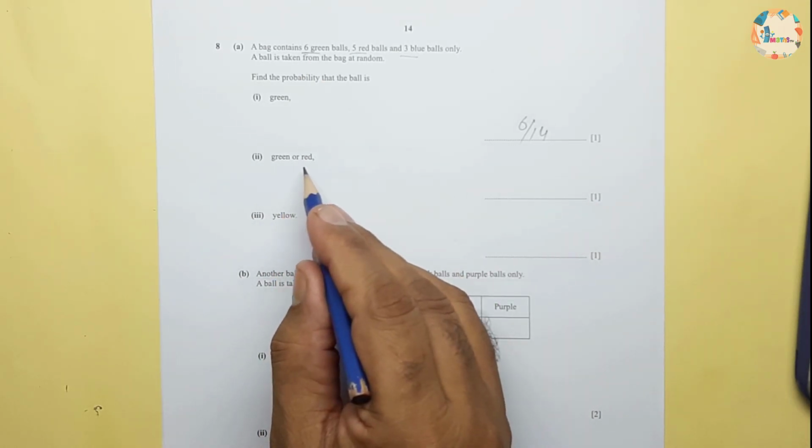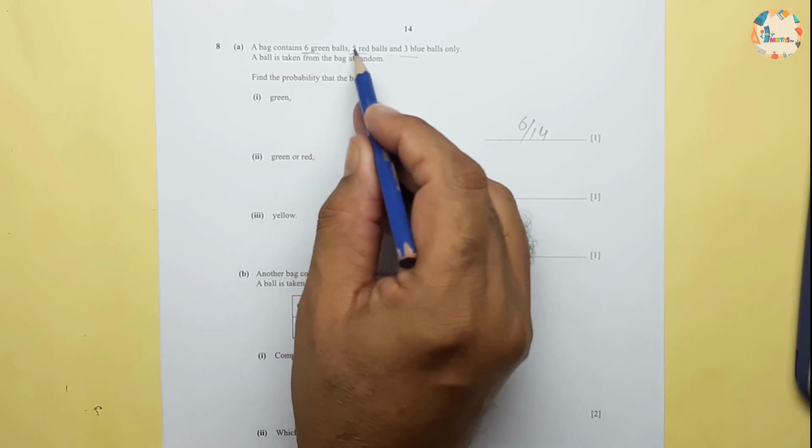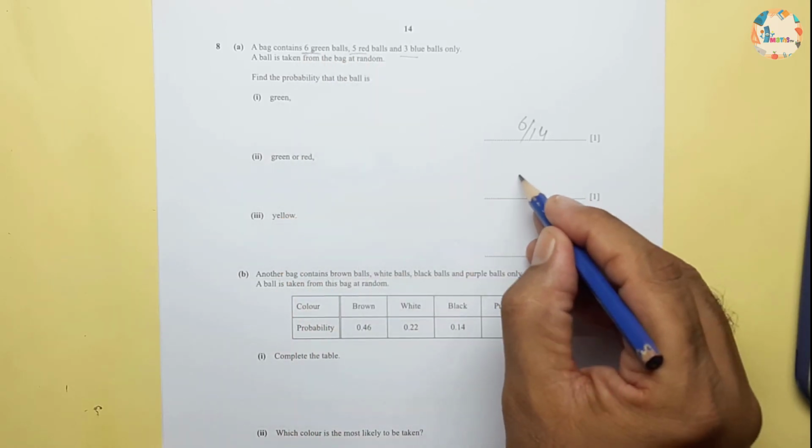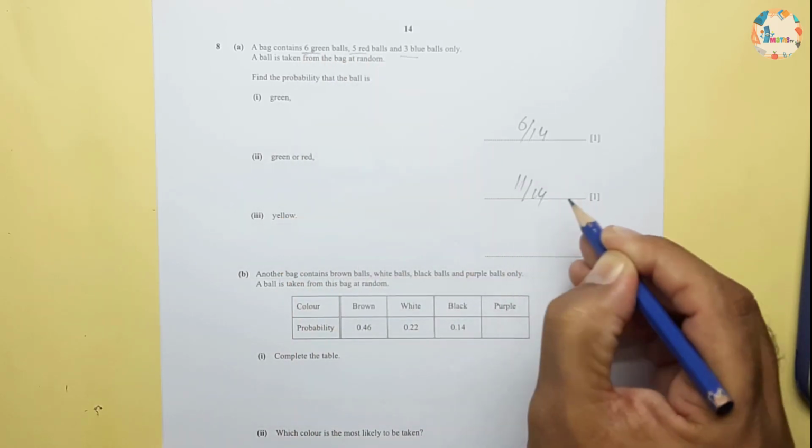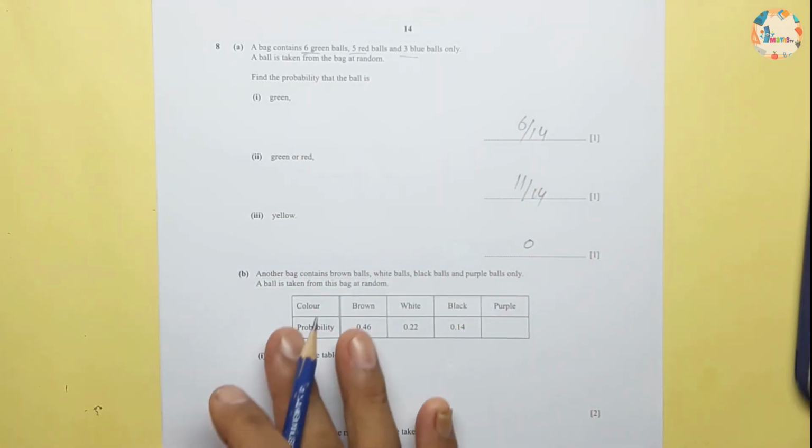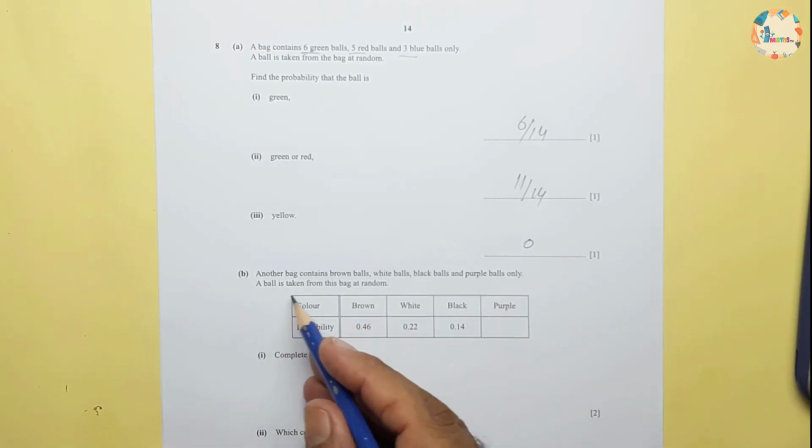Then green or red, green are 6 and red are 5, so these two will be 11. So 11 out of 14. And yellow, there is no yellow ball, so it will be 0. Then another bag contains brown balls, white balls, black balls, and purple balls only. A ball is taken from this bag at random.